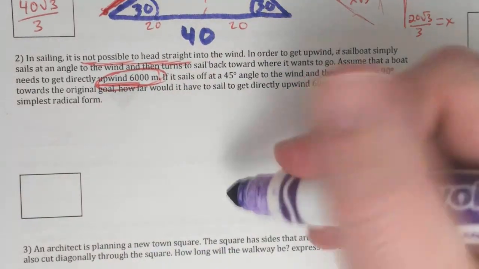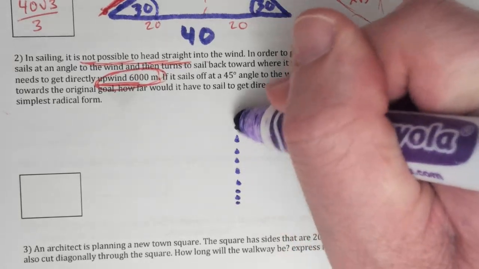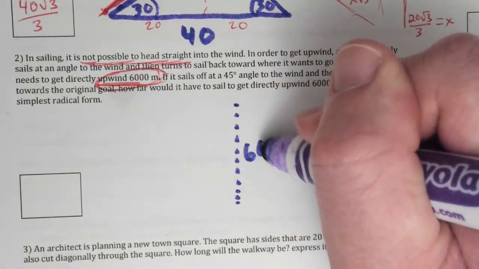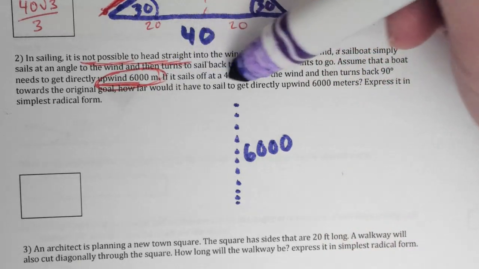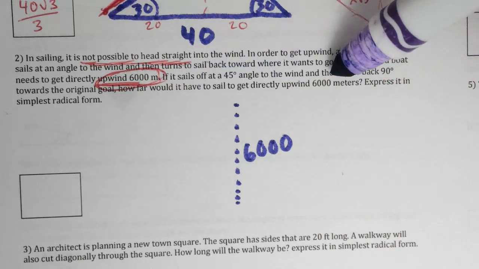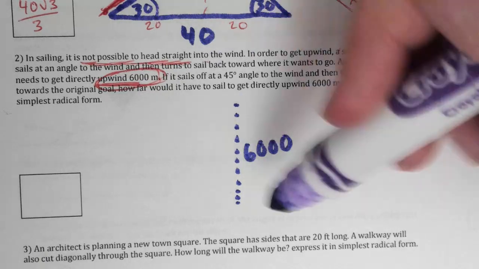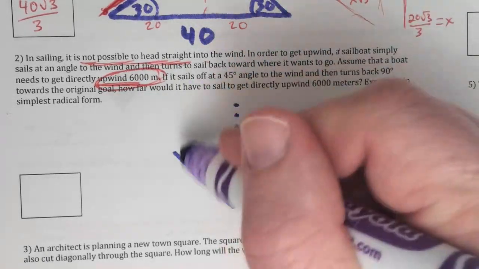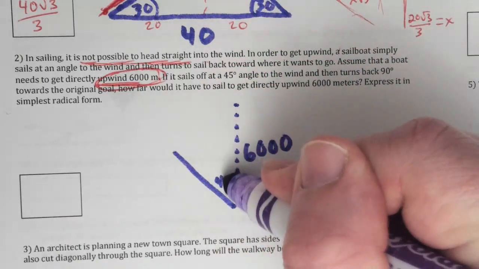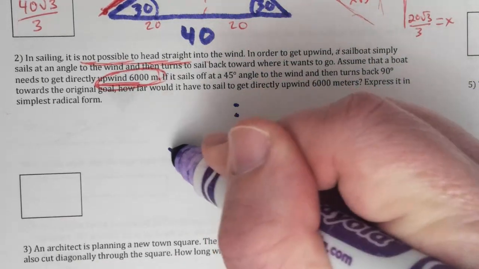All right, so let's do this. I want to go up 6,000. If it sails at a 45-degree angle to the wind, then turns 90 degrees. So basically, I'm going to go like this. So 45, and then I turn 90.